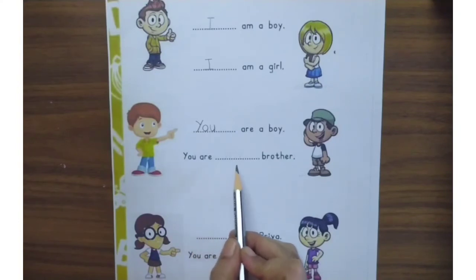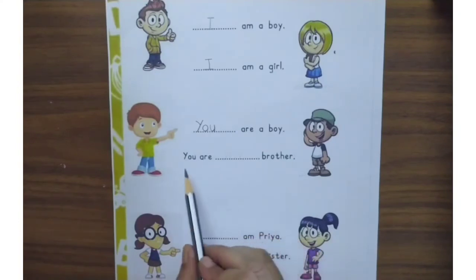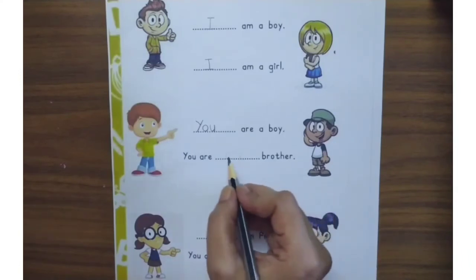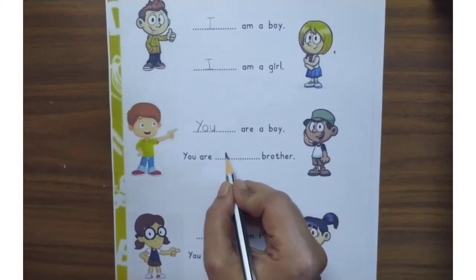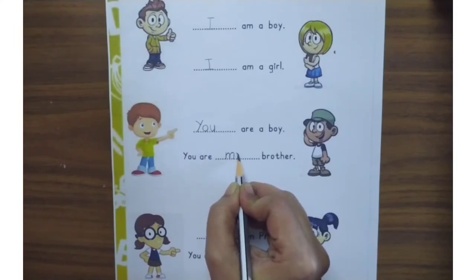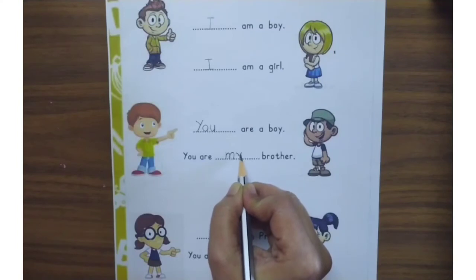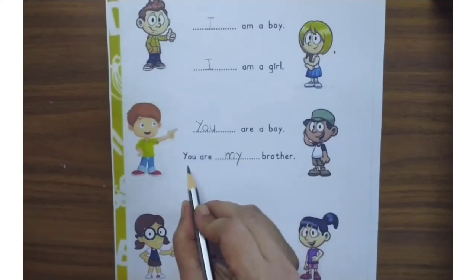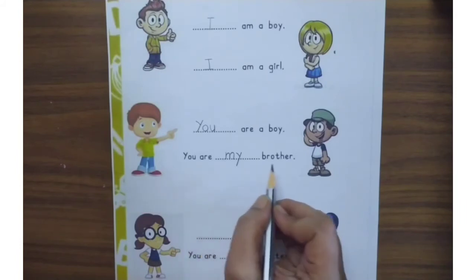You are dash brother. You are my brother. So first we will write M. Standing line, go up, make a reverse U curve. Again go up, make a reverse U curve. For Y, slanting line. One more, slanting line. M, Y, my. You are my brother.